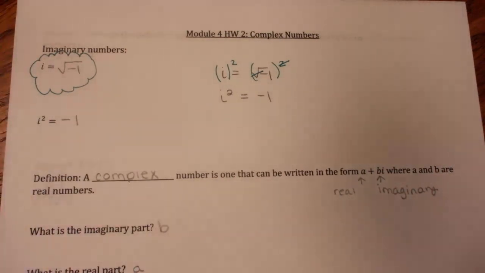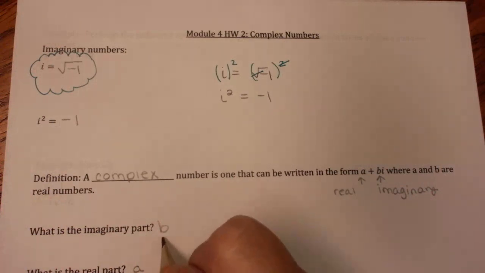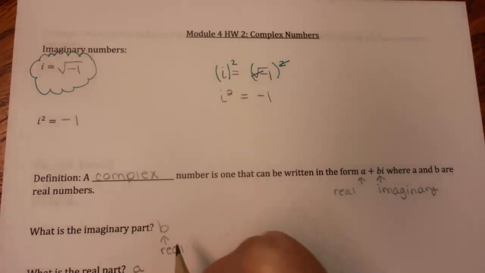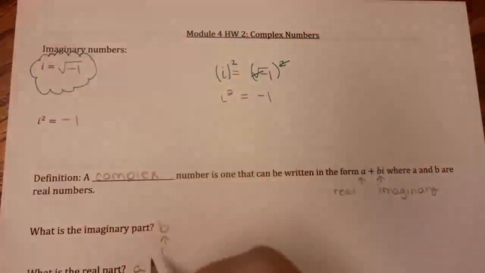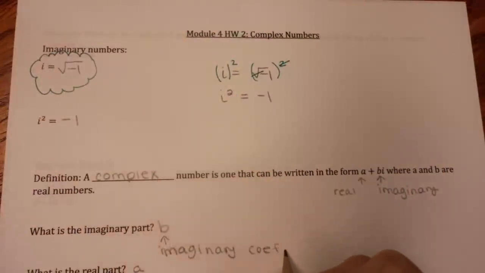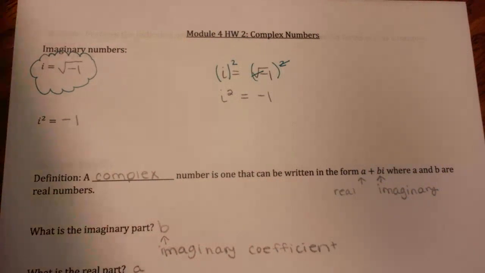So if it asks you for the real coefficient, that number out front would be our real, or sorry, for our imaginary part, our imaginary coefficient. I was making sure to use the right words that they used. Remember, coefficient means the number out front. So the number in front of the i is our imaginary part, and then the a would be our real part.